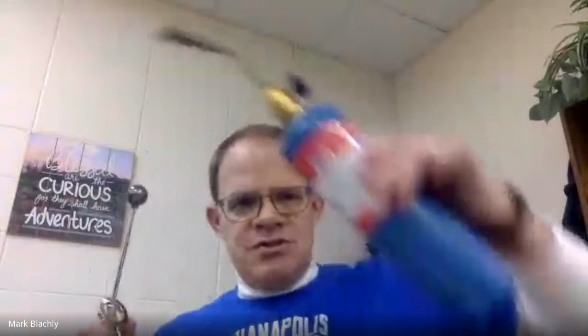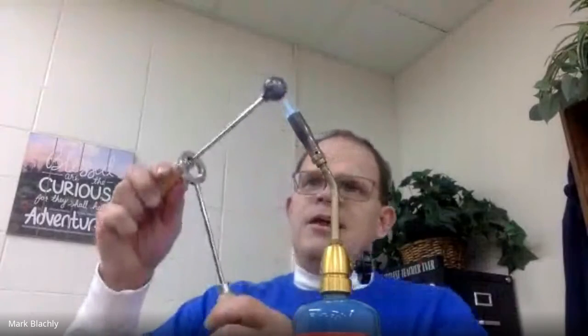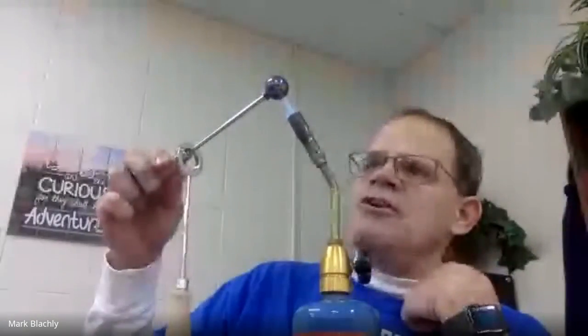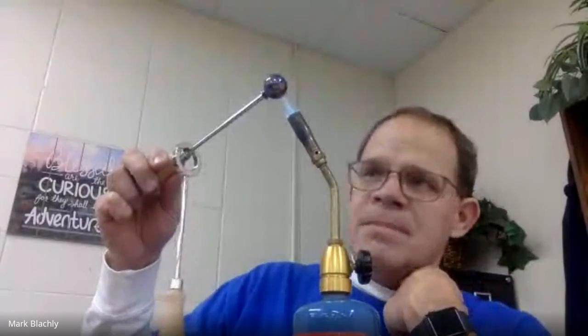Now, what I'm going to do is take my blowtorch, and I'm going to heat the ball. So here goes. I'm going to heat this ball. So what I have is chemical potential energy being converted to thermal energy, and that thermal energy is going into the ball, and the ball is getting hot.